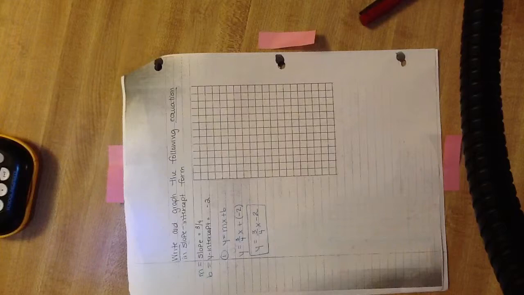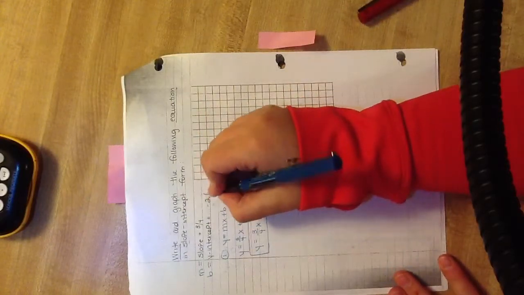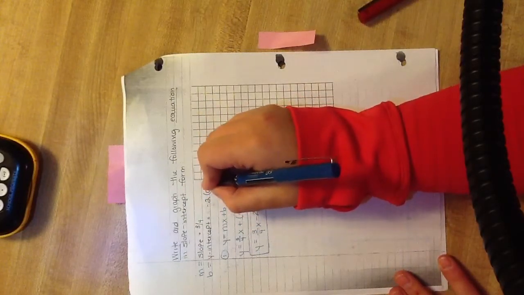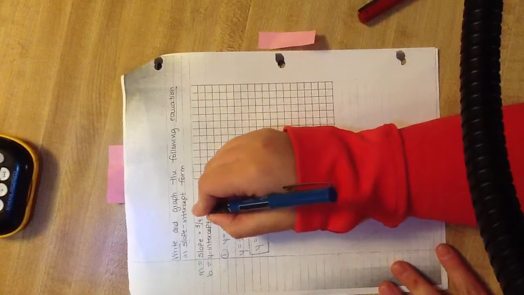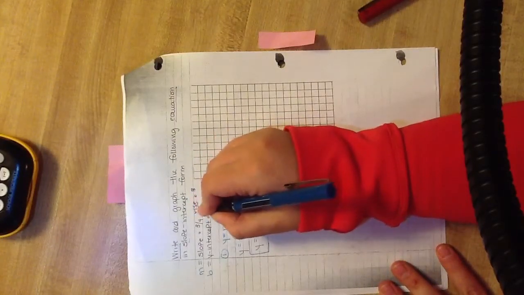The second thing I'm going to do is graph it. I know I'm going to have a point at y equals -2, or my intercept, so it's 0, -2. And I know I'm going to rise 3 and run 4.